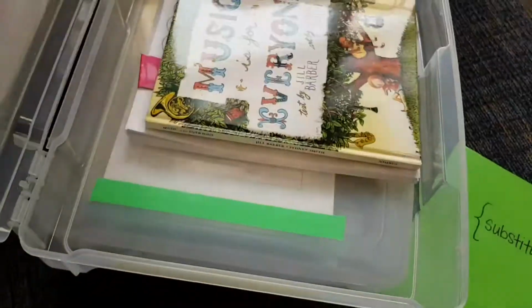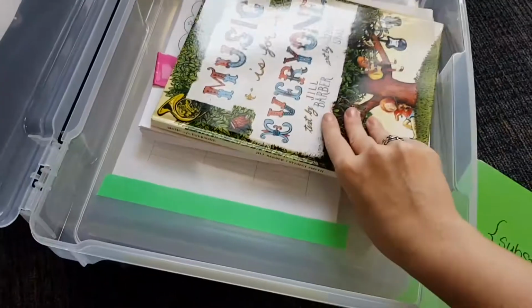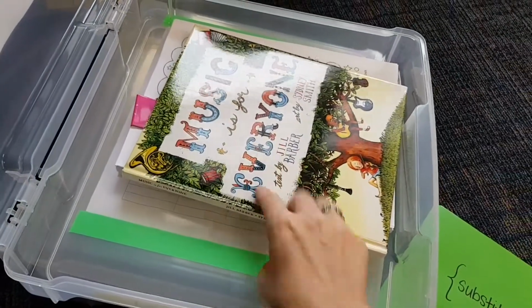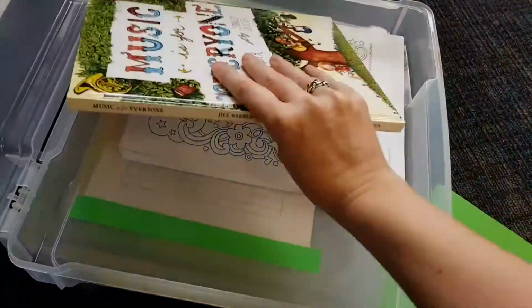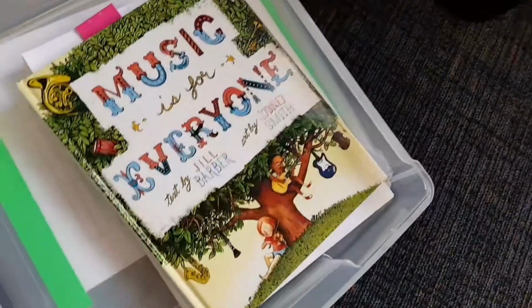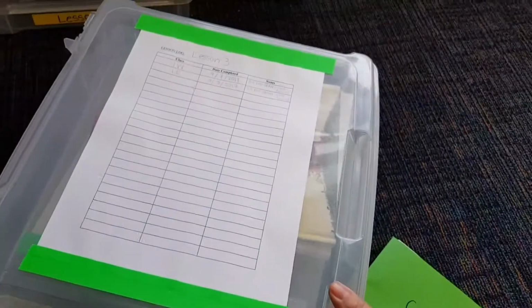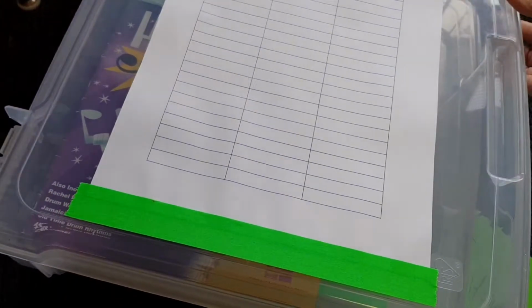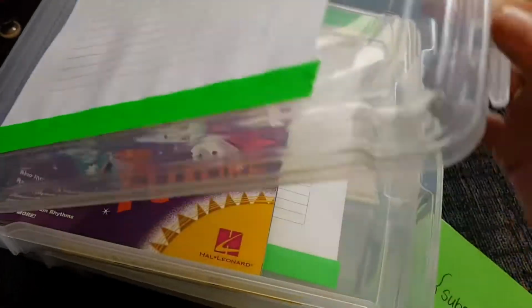This one is a book that the sub reads, and then there are some worksheets that they can do to respond. The book is Music is for Everyone, and it's just a kind of general book about all of the great things about music and all the different ways to enjoy music, that kind of thing.